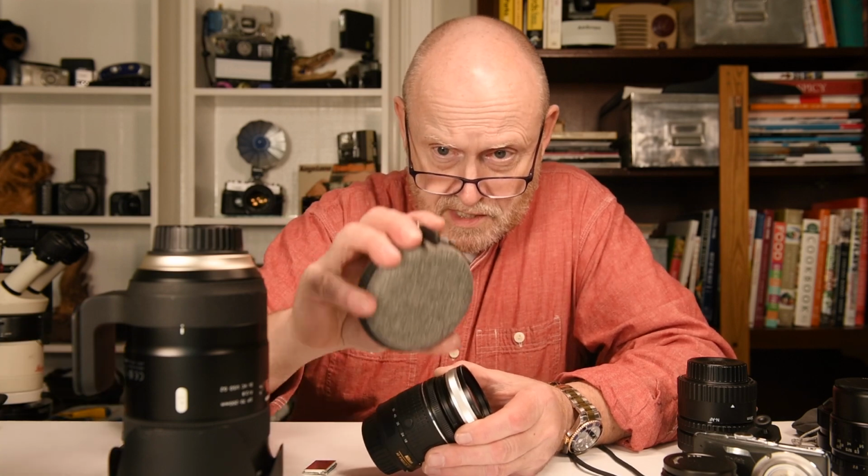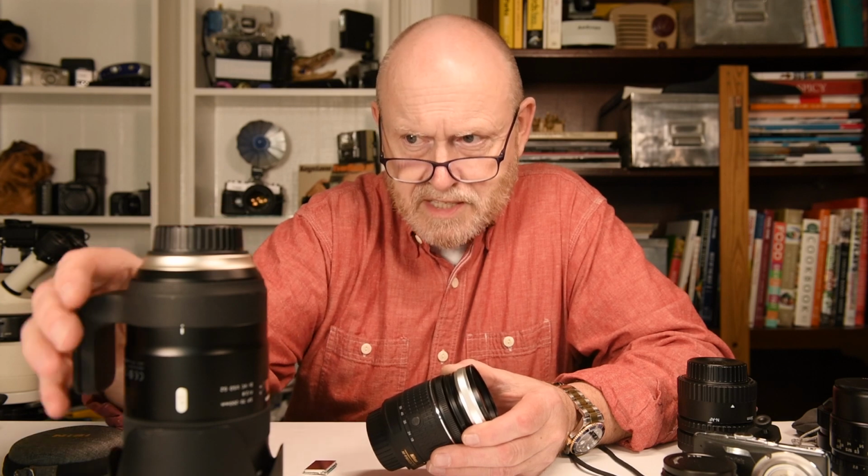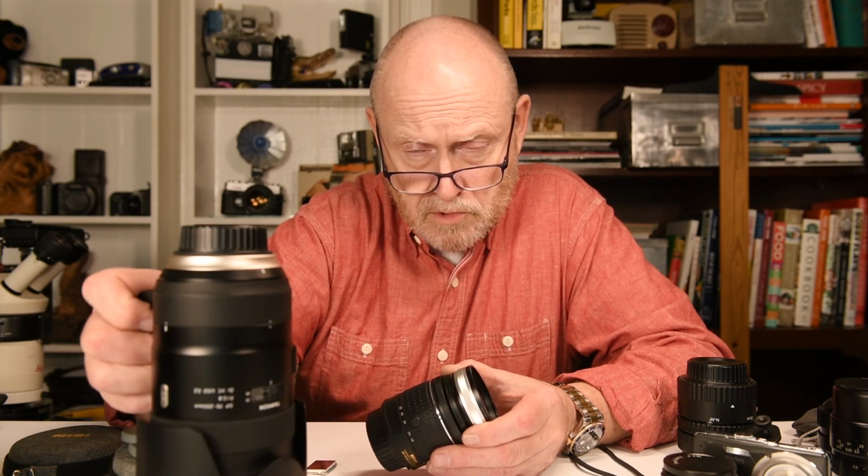It's even more so with the longer lens and the bigger diopter. Even though this is less powerful, this is a +3 diopter lens, this is a +5. When you're using it on a longer lens, you're getting more magnification. This thing will get you 1-to-1 at 200 millimeters. 1-to-1 is macro world, so that's pretty good close-up.